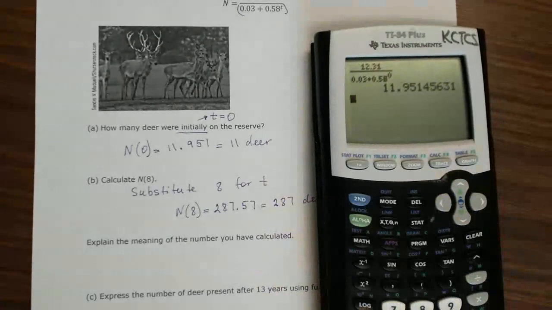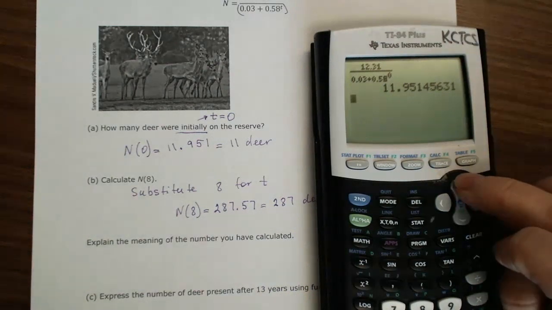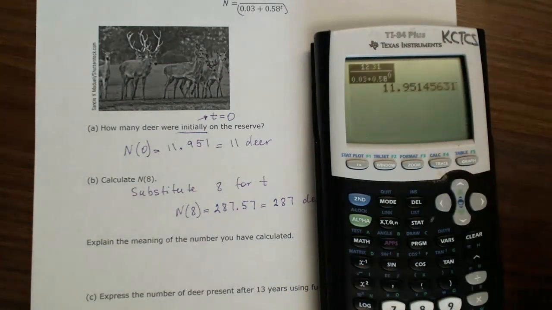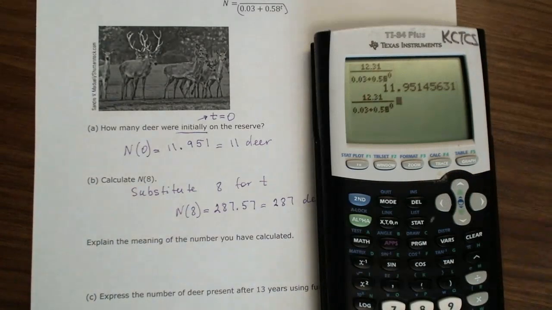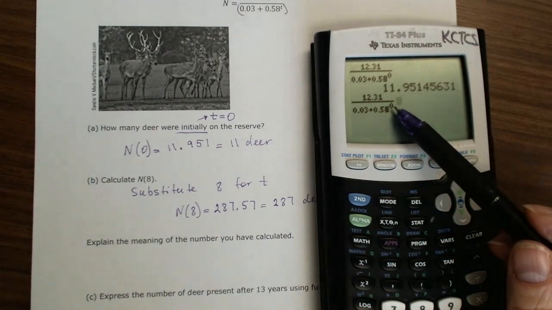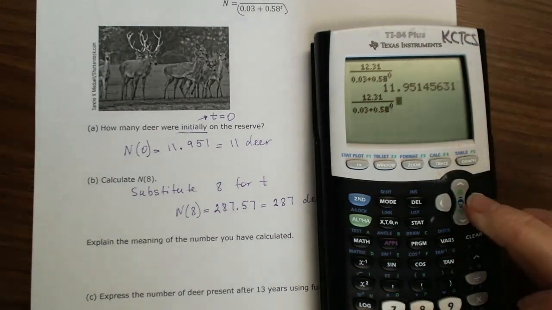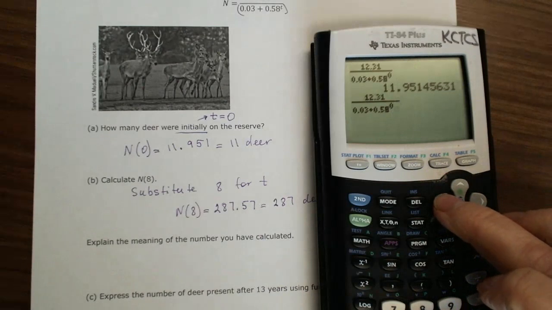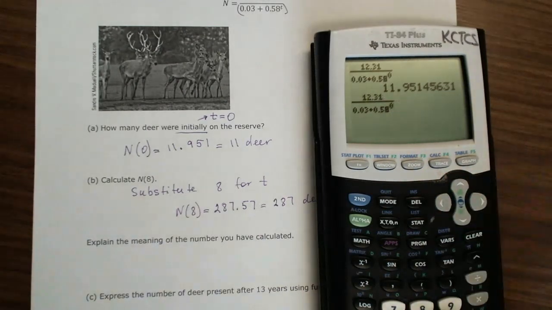And again, it's much easier to use the calculator TI-84. You will press the button up and up again, press enter. And now the only thing we need to do is change 0 to 8. So I will press to the left, to the left, to the left, and I will type 8 instead of 0. Press enter, and I will get the same answer that we got already.